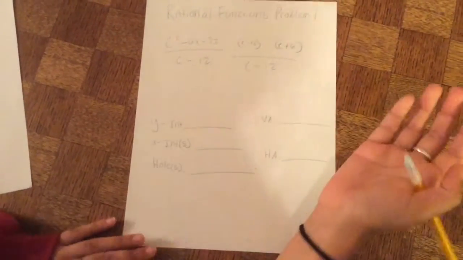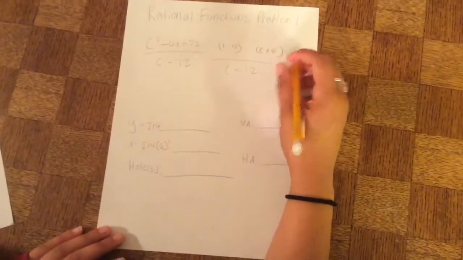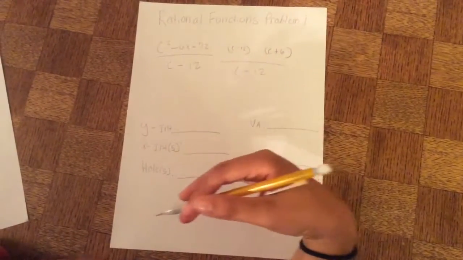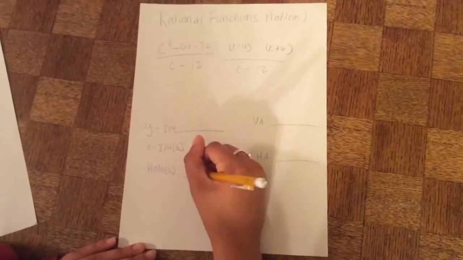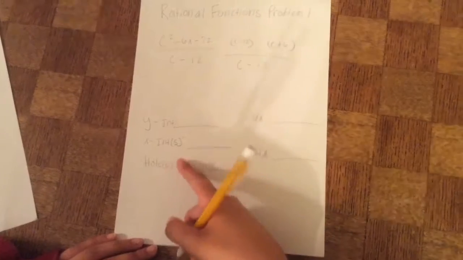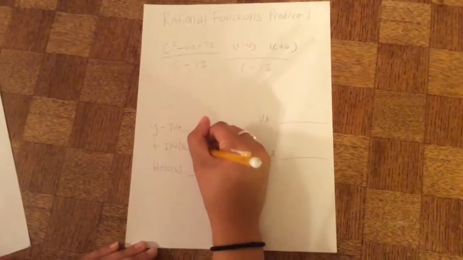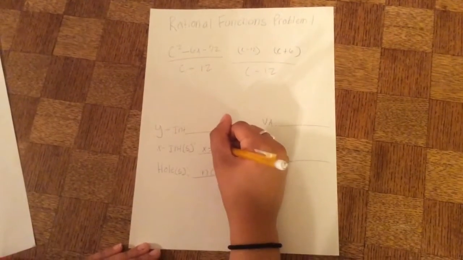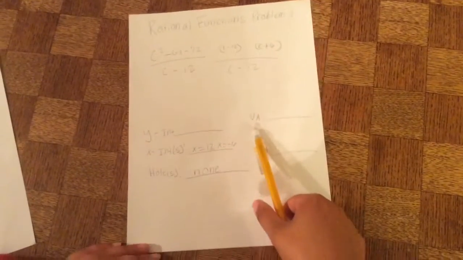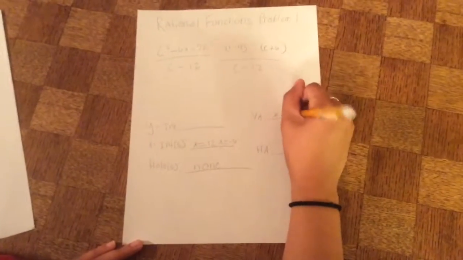Now, the first thing I do is look for the holes. Holes are when you have the same factor on the top and the bottom, but since you don't, we don't have any holes. So it's going to be no holes. Then I look for the x-intercepts, which are anything that's on the top, which here is x equals 12 and x equals negative 6. And then the vertical asymptote, which is always what's on the bottom, so it's going to be x equals 12.